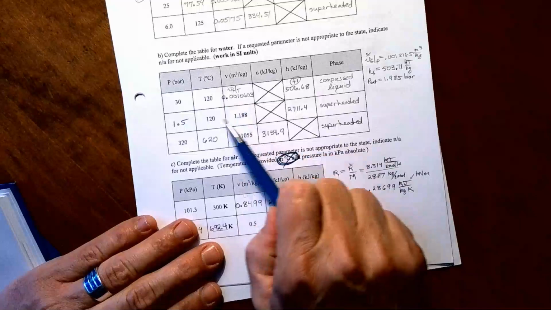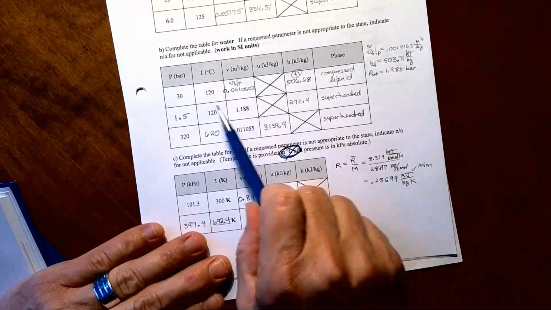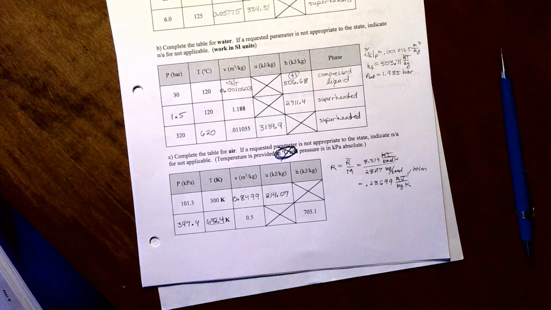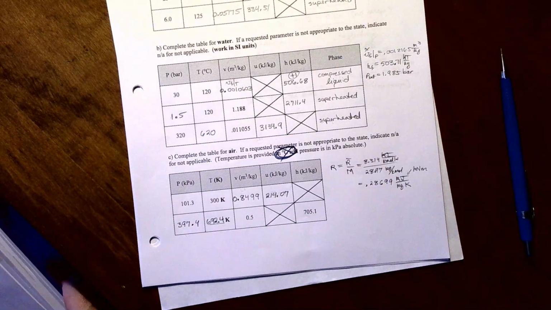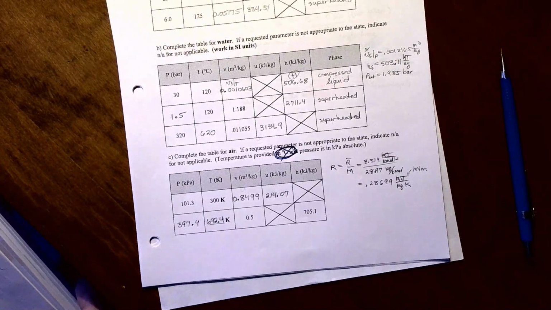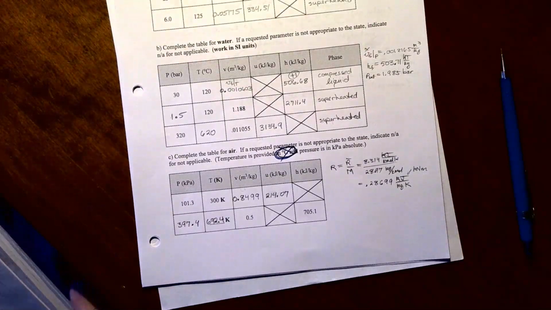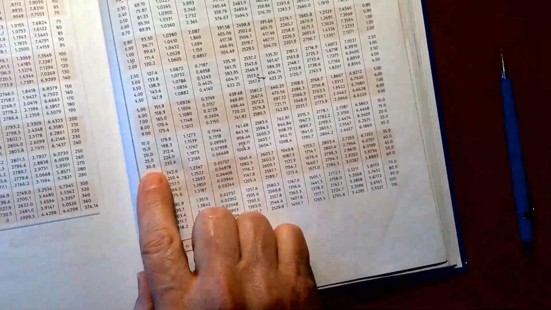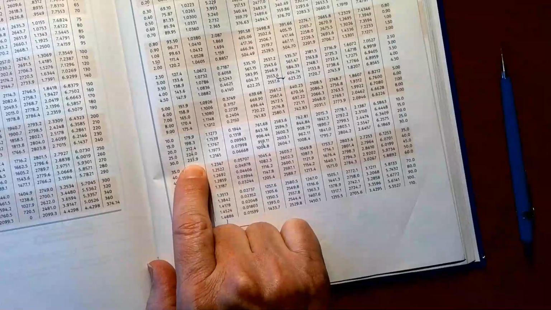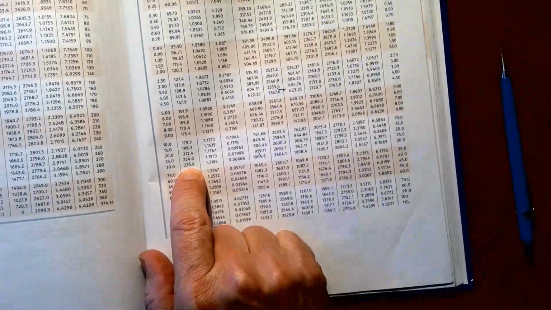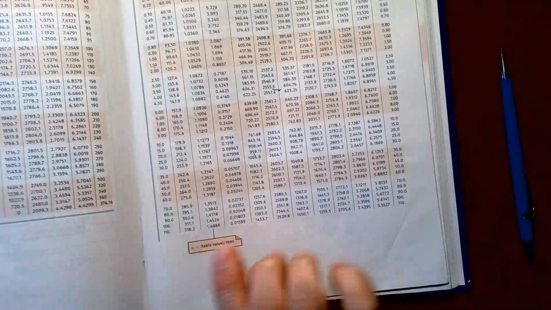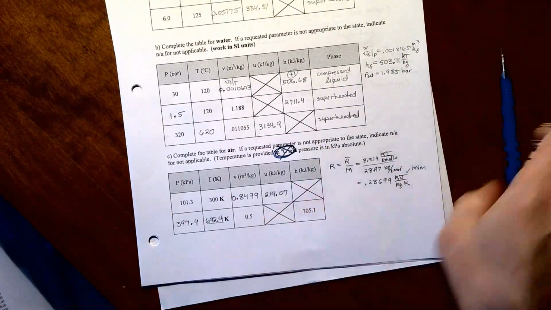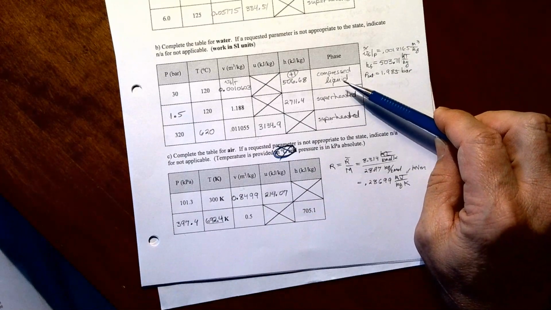Then we transition to look at water. For the first case, you're given 30 bar and 120 degrees C. So if we go to the water tables, I'm going to go to the 30 bar in the water tables. First, if we go here to 30 bar, the saturation temperature is 233.9. Temperature given to us is 120, so we're well below that. So we are a compressed liquid or a subcooled liquid.